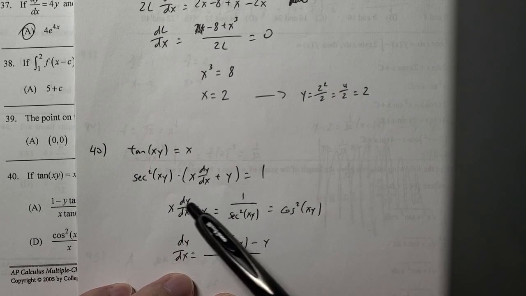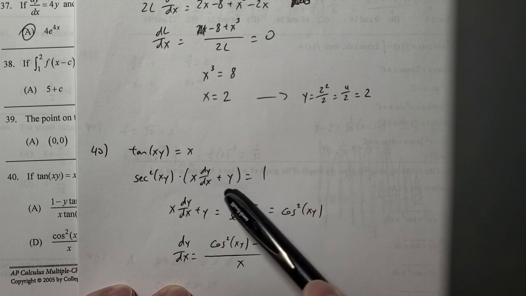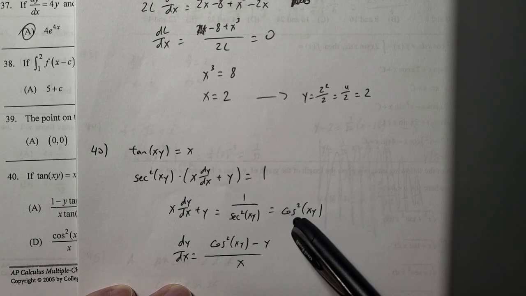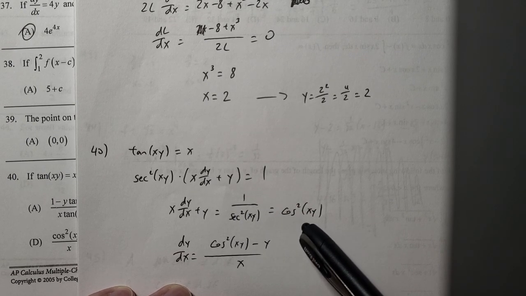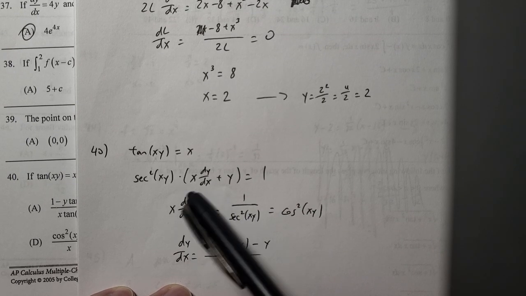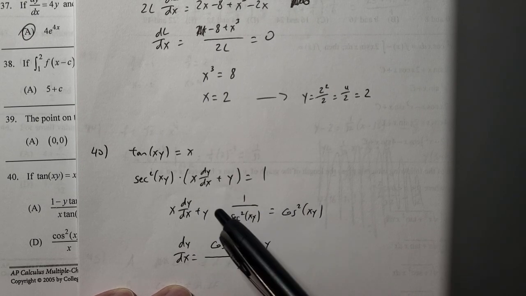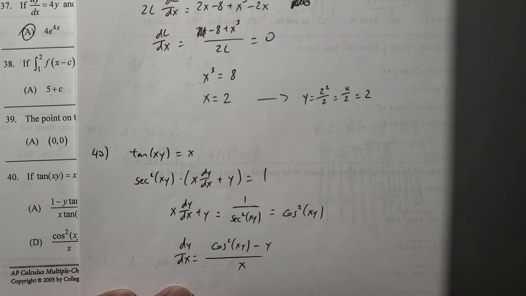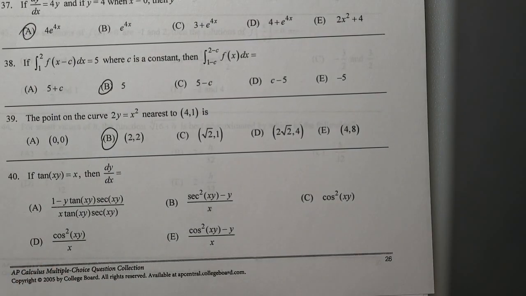Differentiated both sides. Solve for dy/dx. So we divide both sides by secant squared xy. 1 over secant squared xy is the same thing as cosine squared xy. Oh, I did that over here, actually. So on the left-hand side, we have this. On the right-hand side, we have this. So we solve for dy/dx. How do we do that? Well, we subtract y, so cosine squared minus y, and then we divide by x. So that is our answer. It should be E.